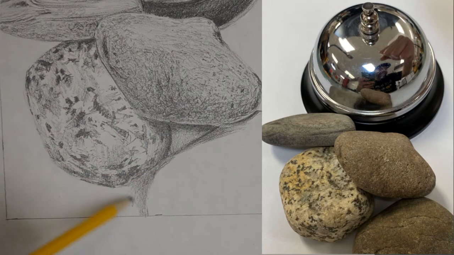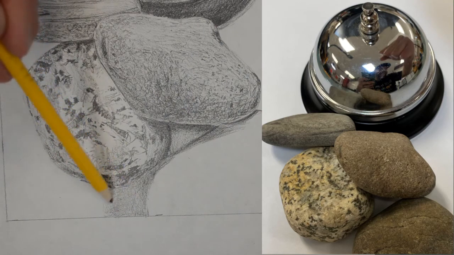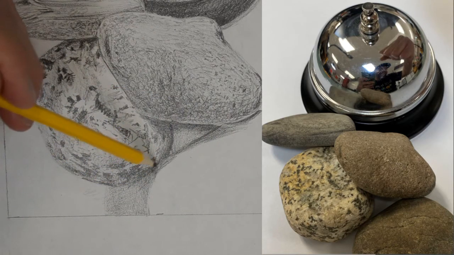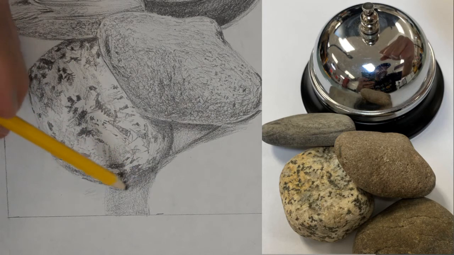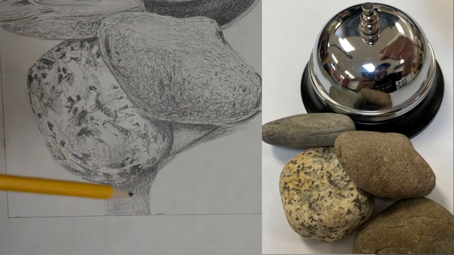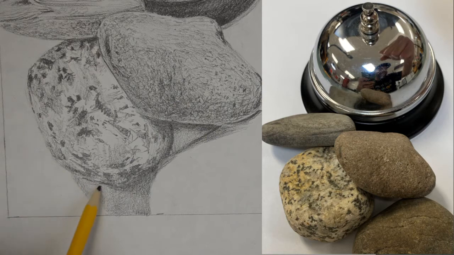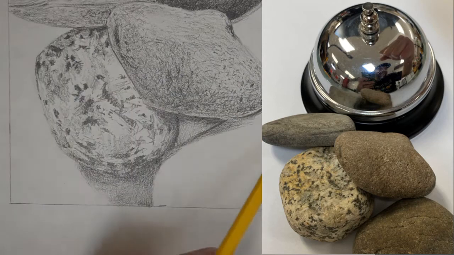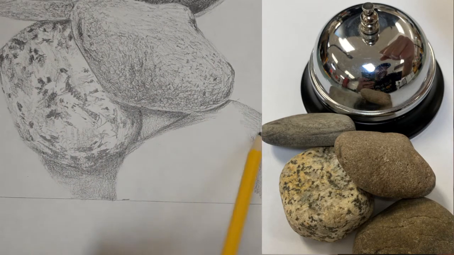So as I move through shading the rocks, I'm also applying shading to the surface that the rocks are sitting on, the white piece of paper, and I'm indicating the fact that cast shadows appear on that surface. And like I said before, these cast shadows really help the objects appear to be really sitting on a surface and occupying space. It shows a more believable relationship with how these different objects are combined together.